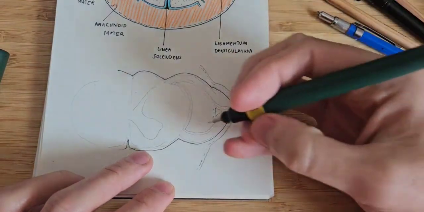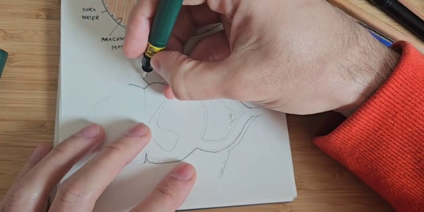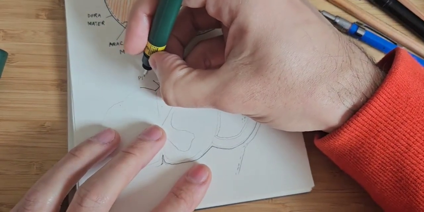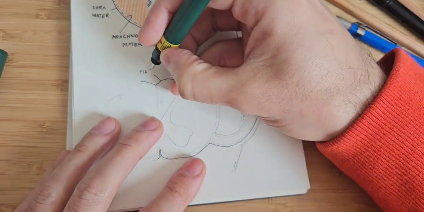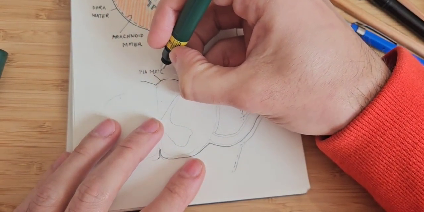Let me label this part here. This is representing the pia mater.